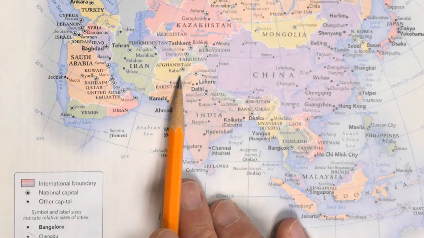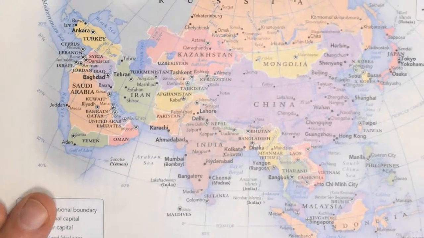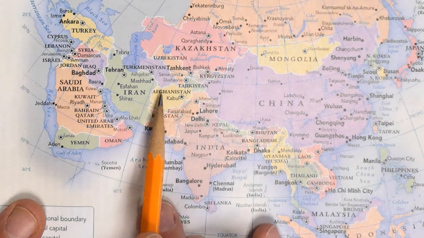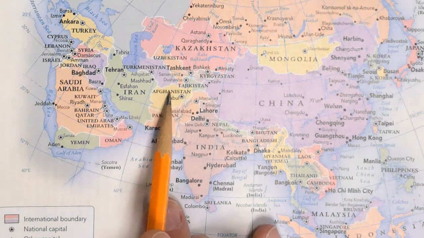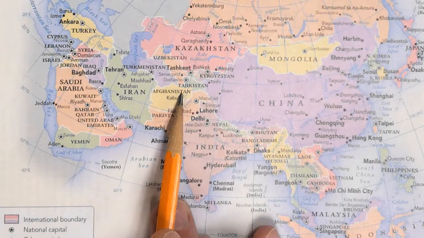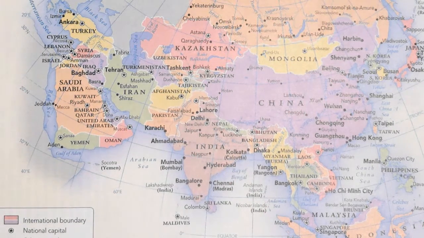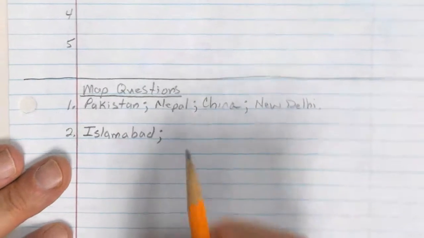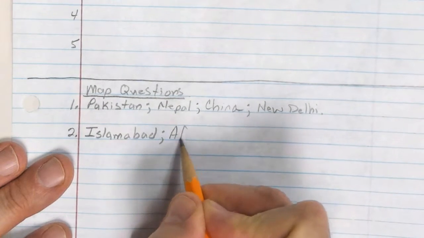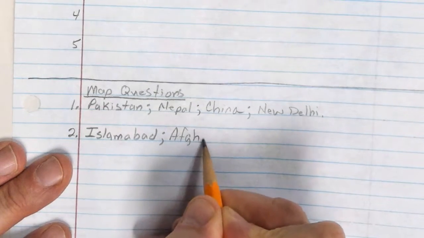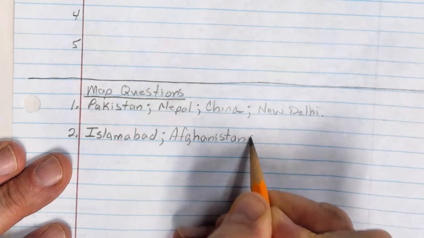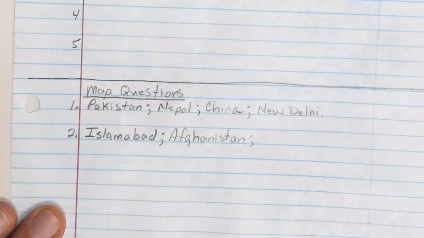And what's the name of that yellow country? Let me zoom this in. Is the name of that yellow country going to be Kabul, or is it Afghanistan? Well, Afghanistan is all caps, so that must be the country name. So let's back off of that. And the next answer for number 2 is Afghanistan. A-F-G-H-A-N-I-S-T-A-N. Afghanistan.